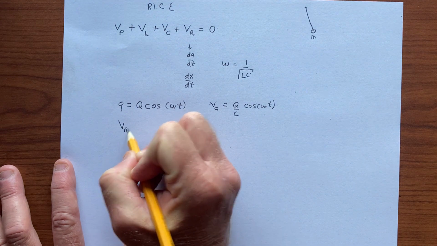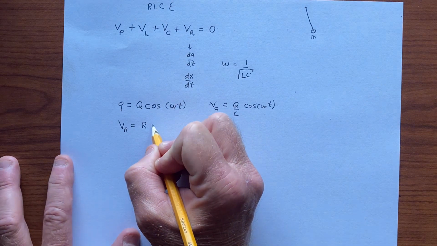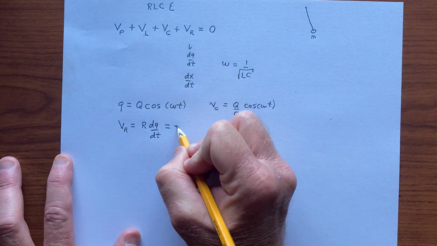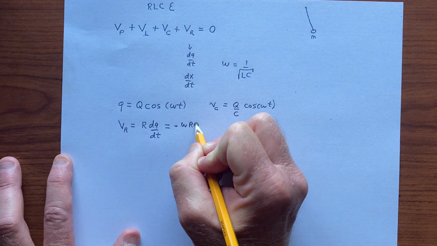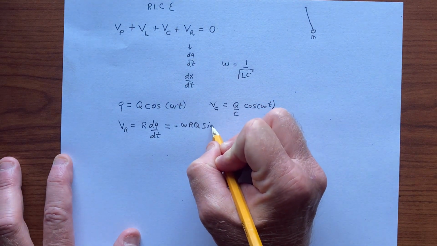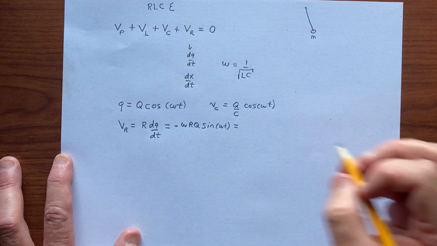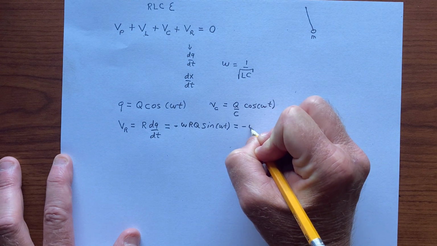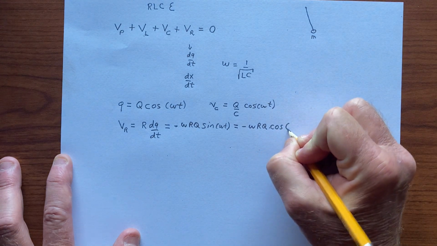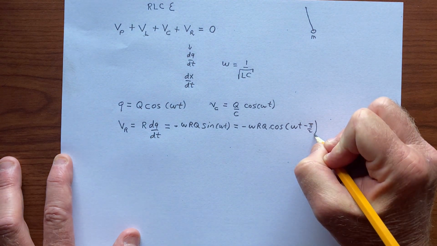Let's look at the voltage across the resistor. Well, that's R times current, which is dq by dt, and that gives us a minus omega RQ sine of omega t. But let's try to write this in terms of the cosine so we can compare. So that's minus omega RQ cosine, let's shift this by 90 degrees, omega t minus pi over 2.